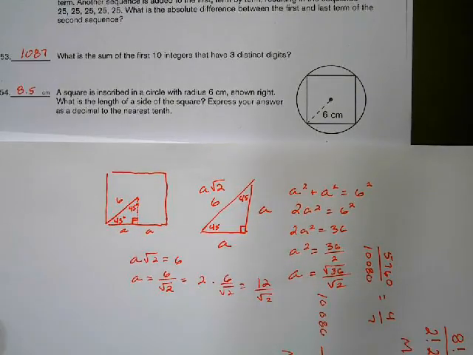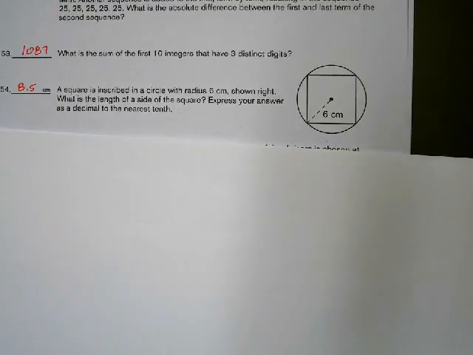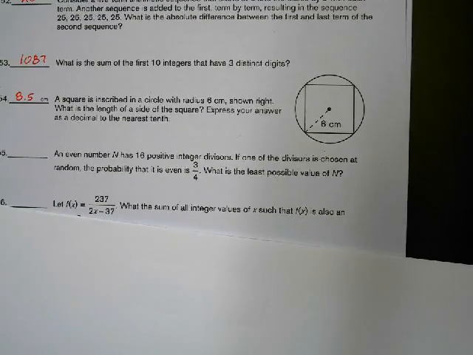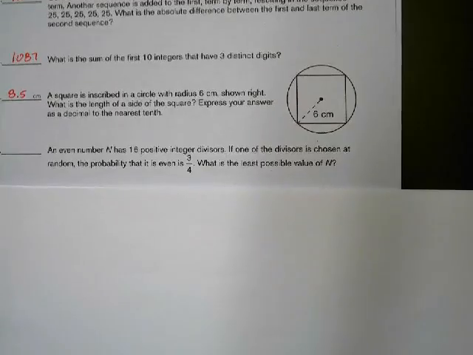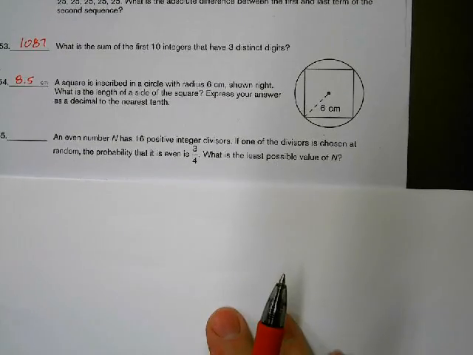All right, let's move on. This one's going to be long enough as it is. All right, next one, number 155. An even number n has 16 integer divisors. If one of the divisors is chosen at random, the probability that it is even is 3/4. What is the least possible value of n?